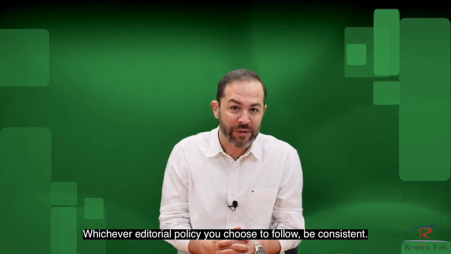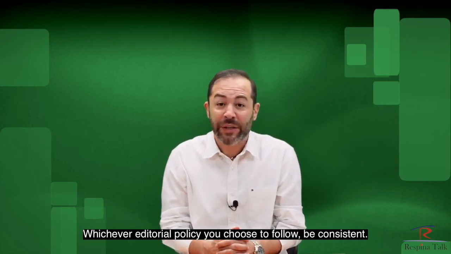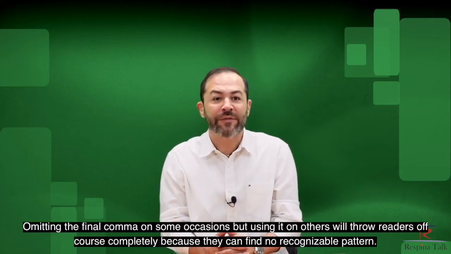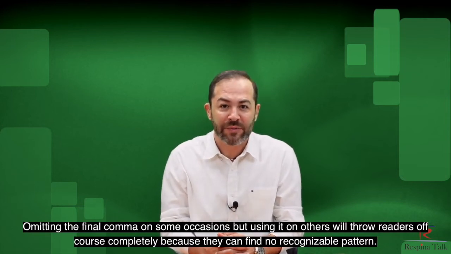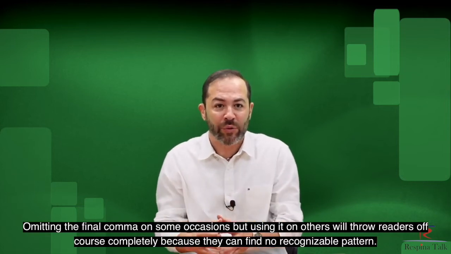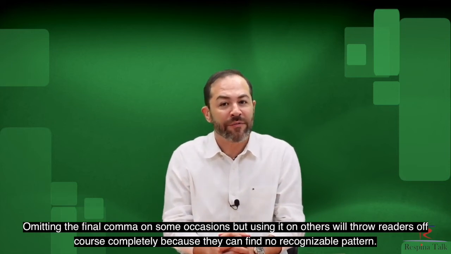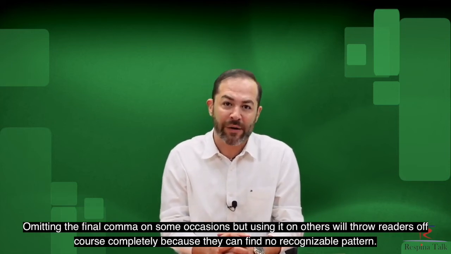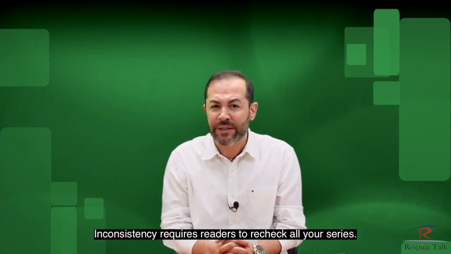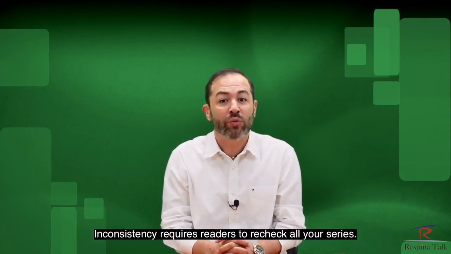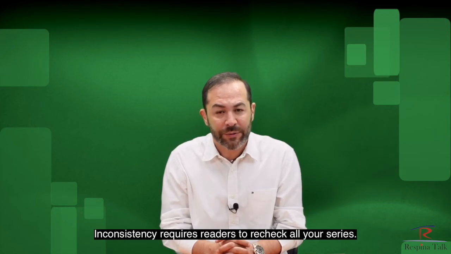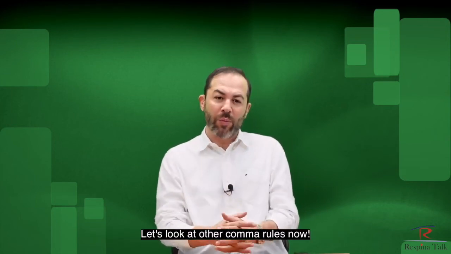Whichever editorial policy you choose to follow, be consistent. Omitting the final comma on some occasions but using it on others will throw readers off course completely because they can find no recognizable pattern. Inconsistency requires readers to recheck all your series. Let's look at some other comma rules now.